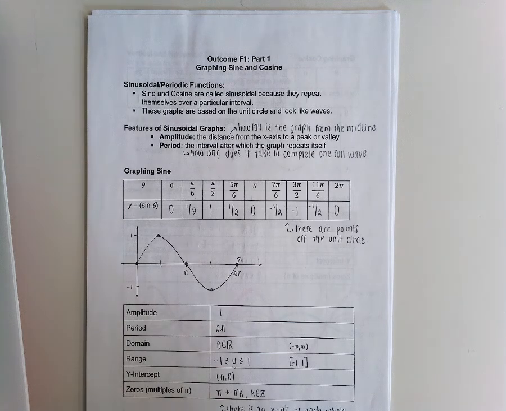And if you recall, on our unit circle, we can continue going revolution after revolution around the unit circle. And our sine and cosine values would just repeat themselves. So those coordinates around the unit circle repeat themselves over and over as we continue around the unit circle.